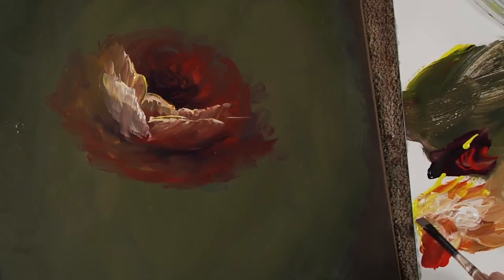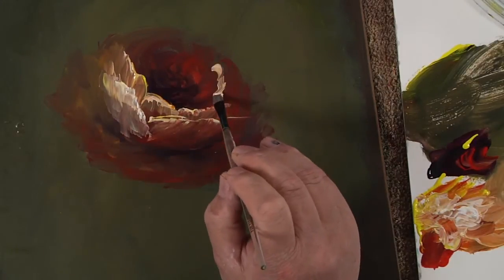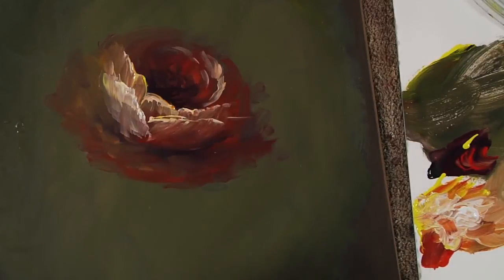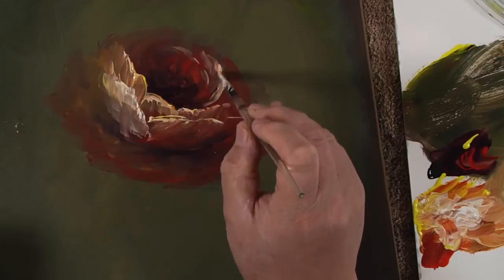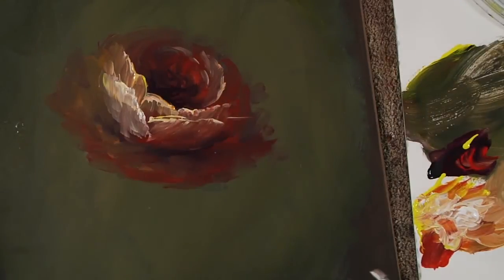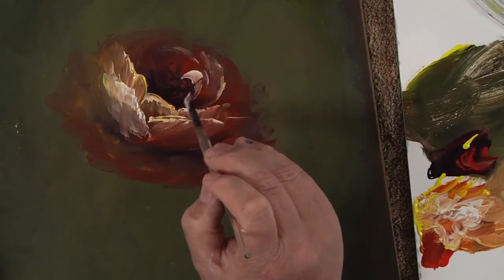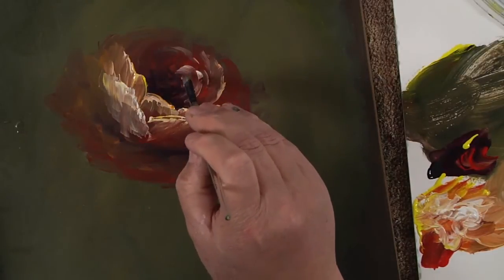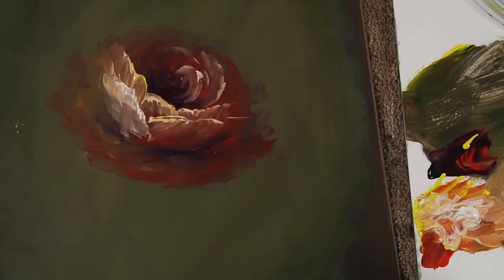Maybe I'll take just a little corner of this and drop around and into the back here, and wipe my brush and lift off. See, so I do just as much lifting off as I do putting on here, and swing that down around like that here.